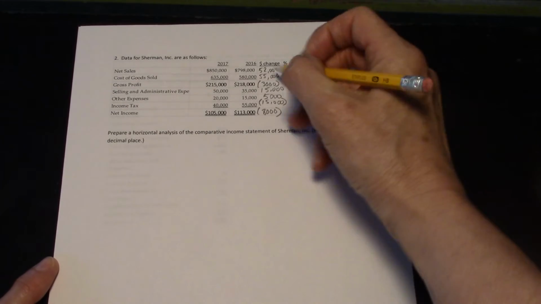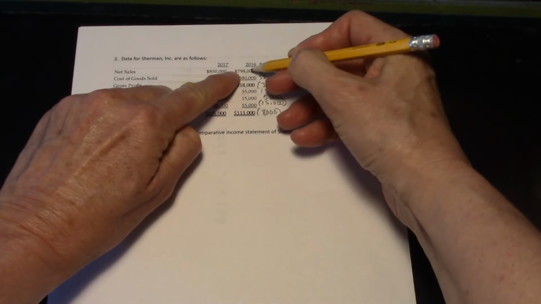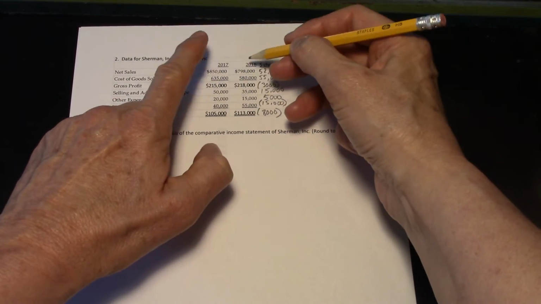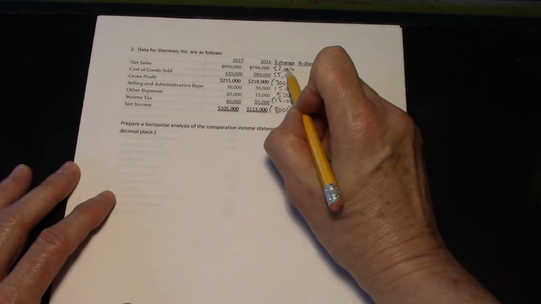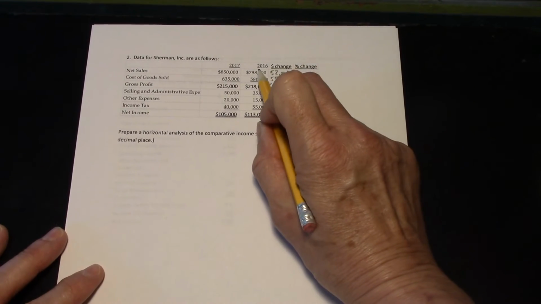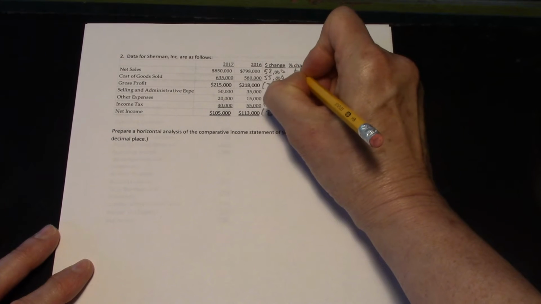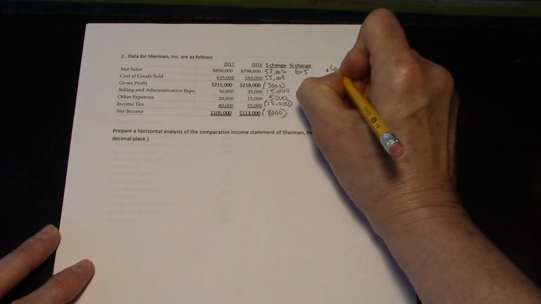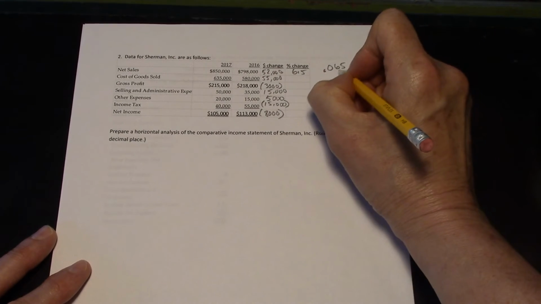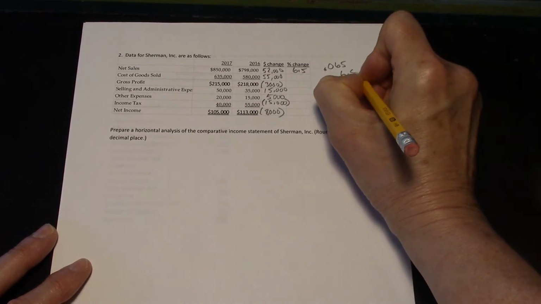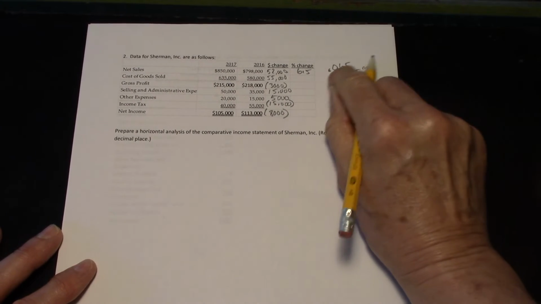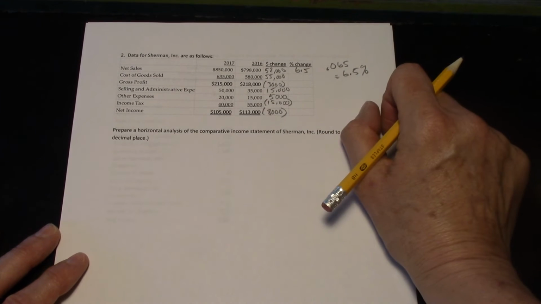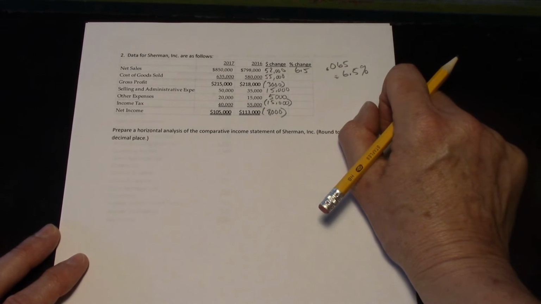You just need to take whatever this change is and divide it by the older year. That's the percent this year increased or decreased to get to the next year. So 52,000 divided by 798,000 is 6.5. Now if you put that in your calculator, it's going to look like this. 0.065. That is equal to 6.5%, right? You move the decimal over to get what a percentage point it is. So don't get confused on that.